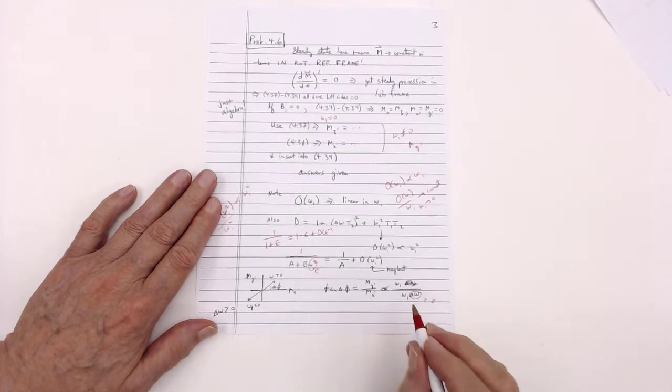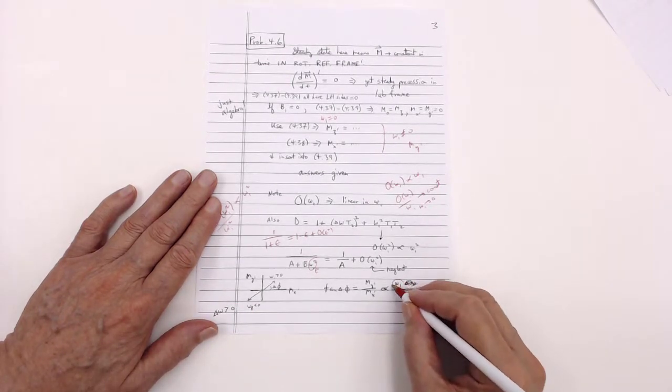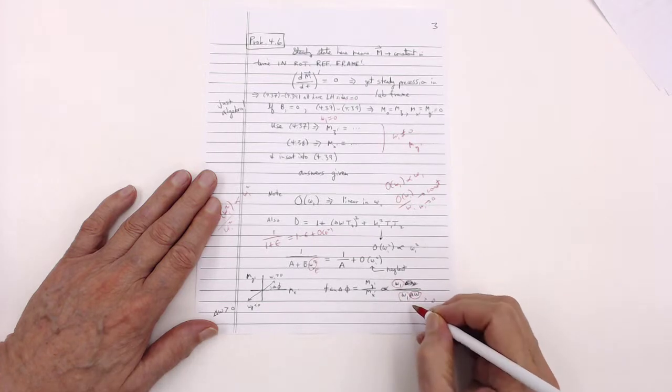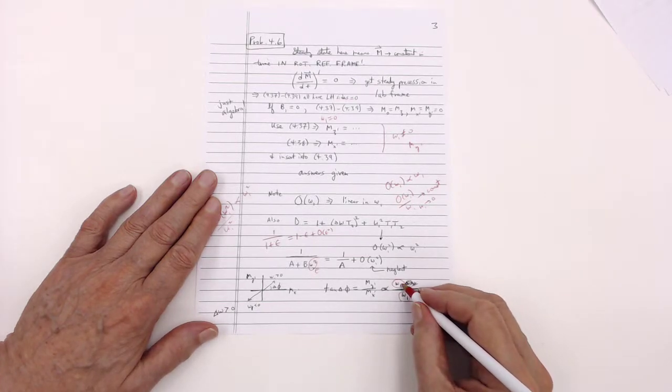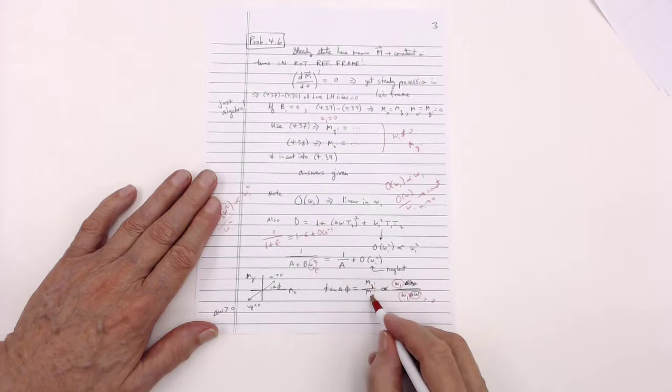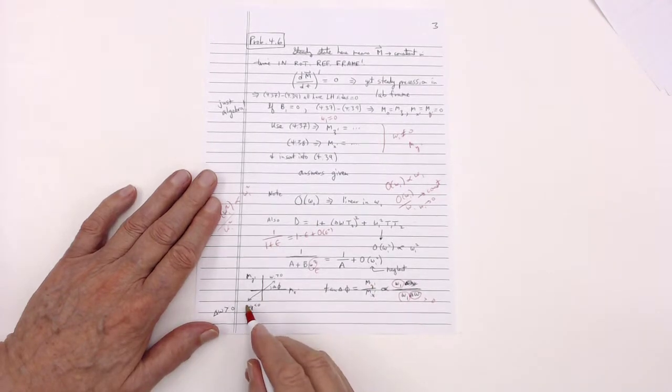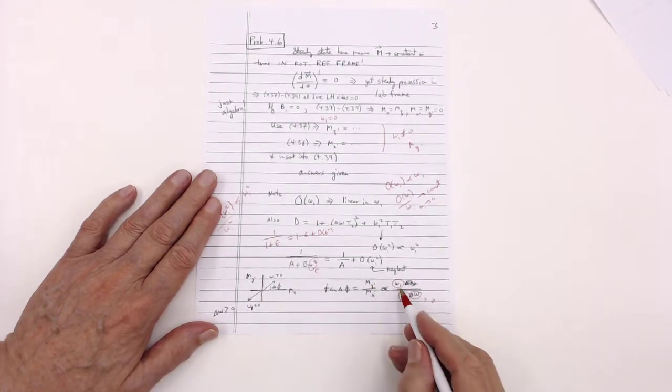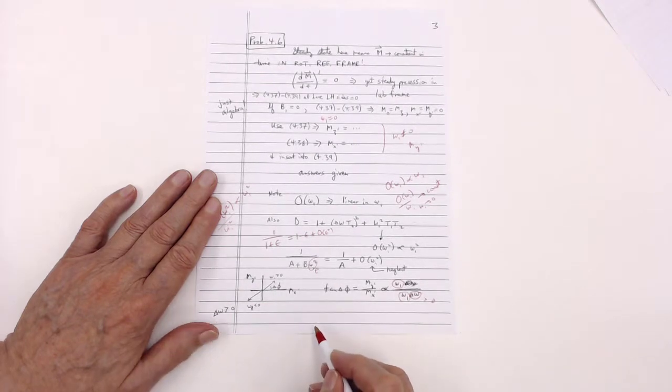The way you check to see which it is is to look at the sign of omega 1. If omega 1 is negative, then each of these components is negative and you're in the third quadrant. If they're both positive, of course, you're in the first quadrant.